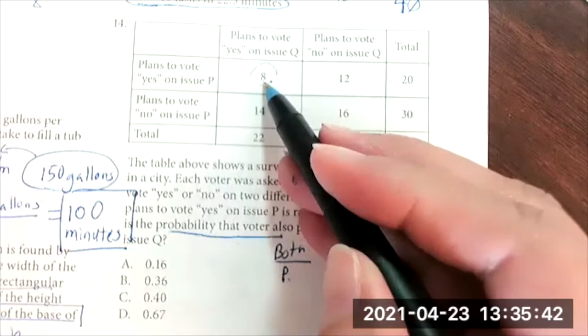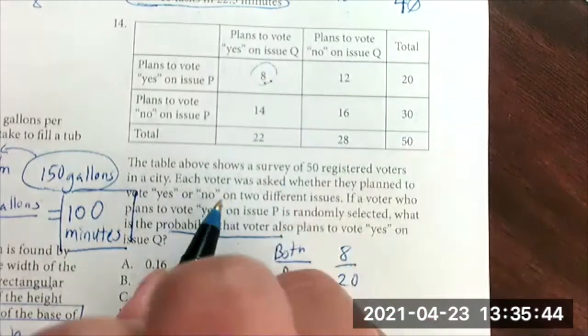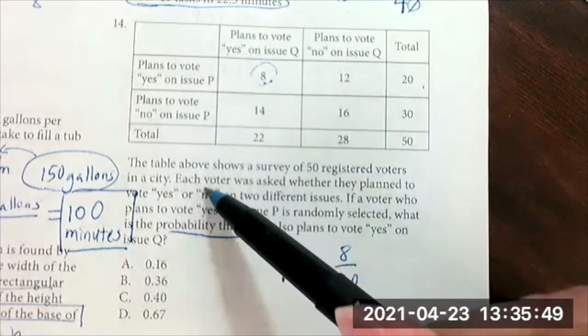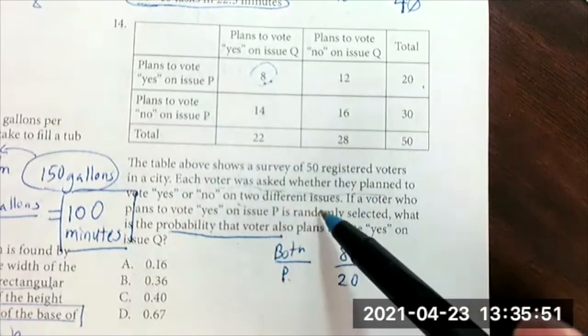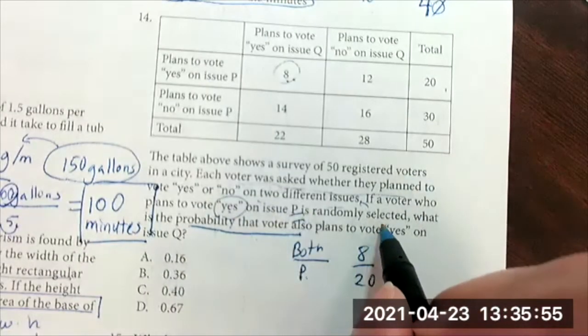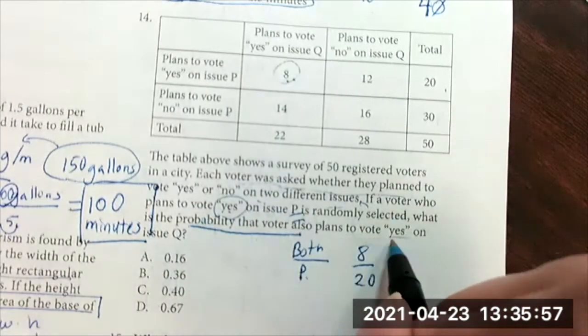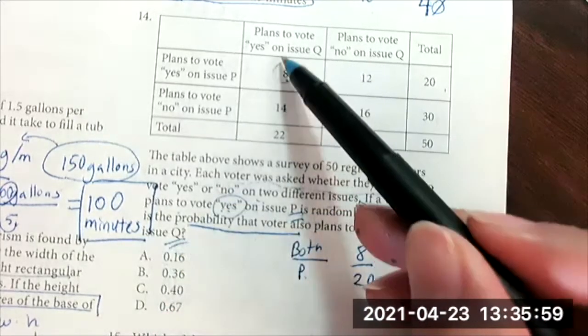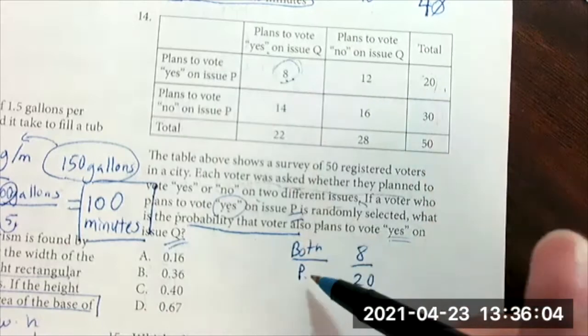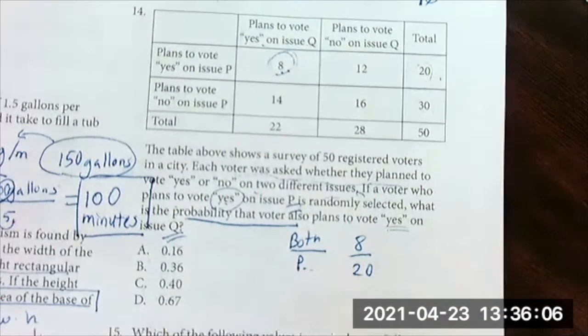So the probability of both over 20, because that's the probability of P. Each voter has whether they plan yes or no. If the voter plans to vote yes on P, vote yes on Q. So this is yes on Q, yes on P, and it's going to be over the probability of P, the first one.